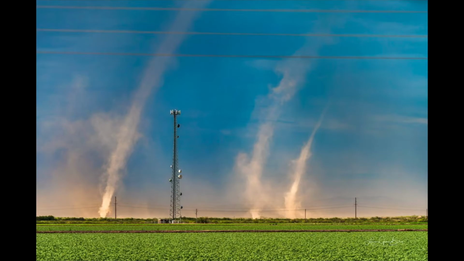Before we go on to gustnadoes, I do want to point out that landspouts occasionally can form families, just like waterspouts. And again, the parallels between landspouts and waterspouts was something that was first noted in 1985 by a guy named Bluestein. Okay, so it's a relatively recent thing to start classifying them this way. That being said, again, these are very clearly not tornadoes in the way we're used to, and that's why we do them separately.